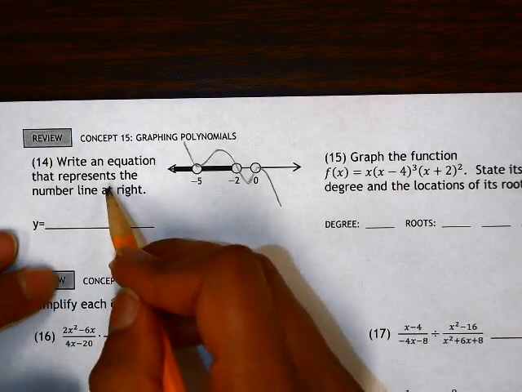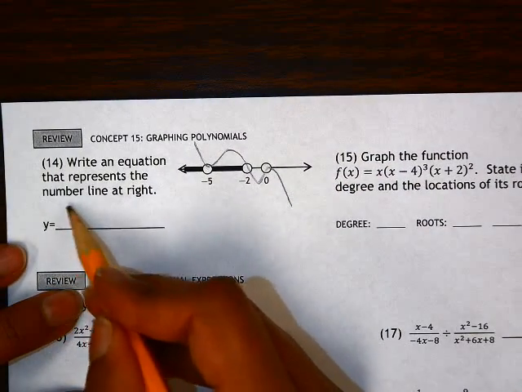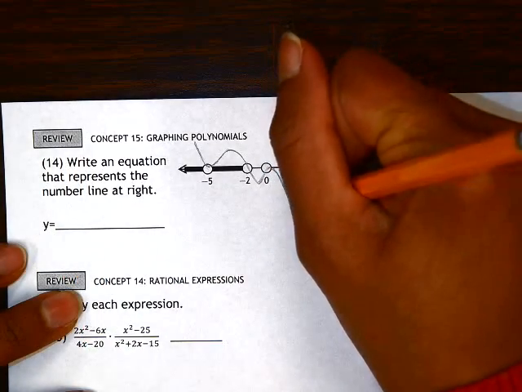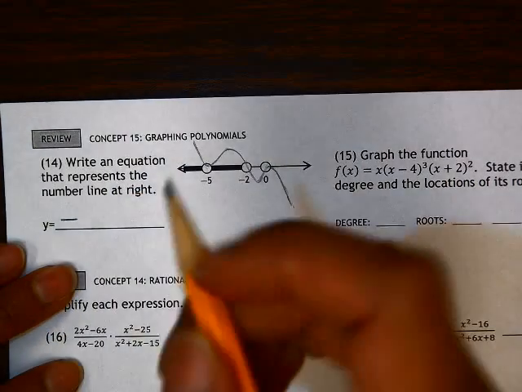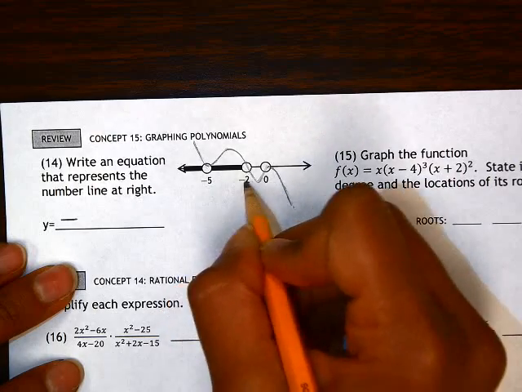So when you're writing the equation, we need to look at the end behavior to determine whether the leading coefficient is a positive or a negative. The end behavior is negative, so I'm going to start my equation with a -1. And we know the roots of the equation based on the values that are given here.